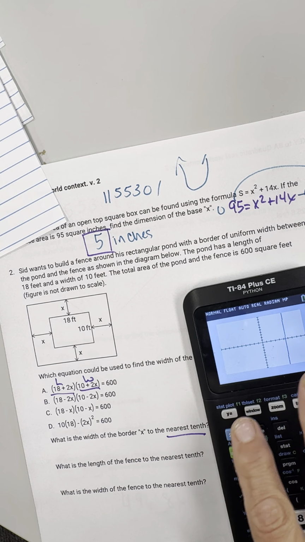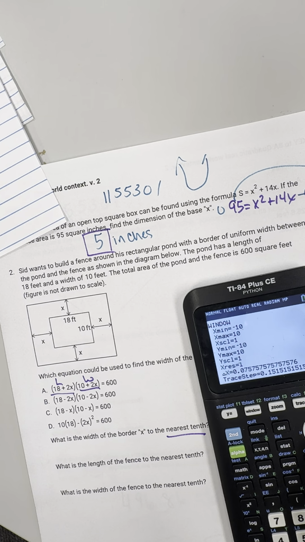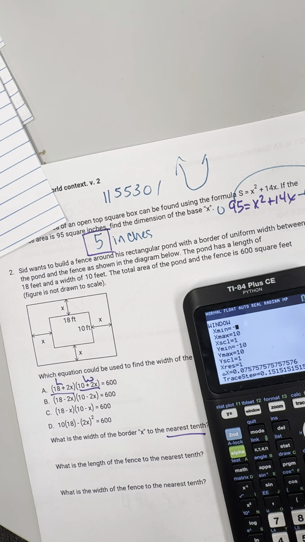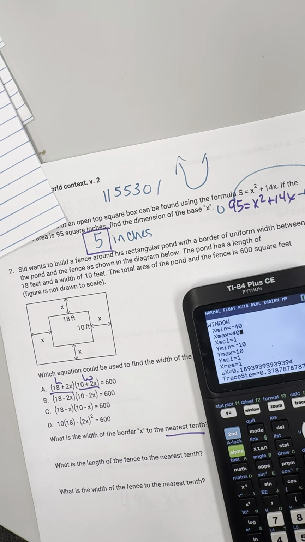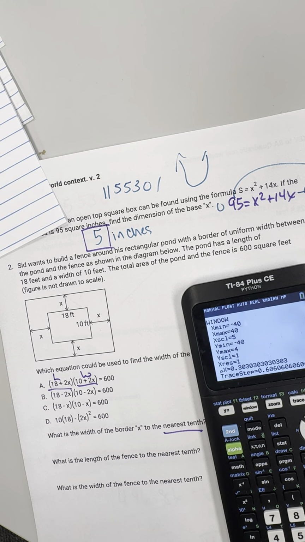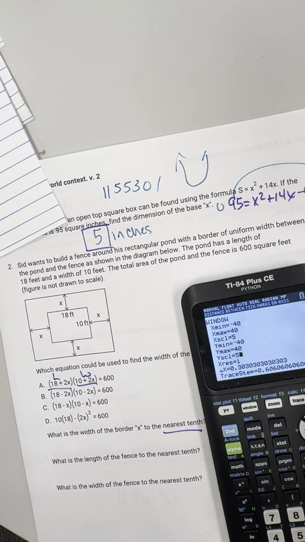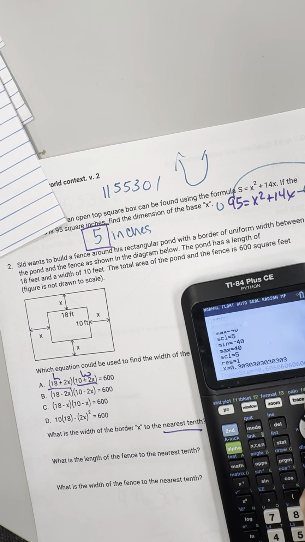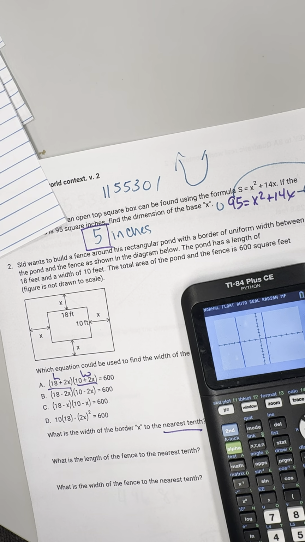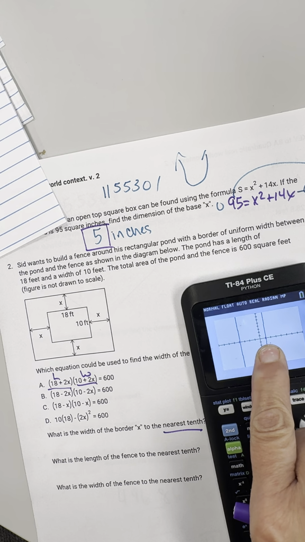You can change your window so that you see more of the x, so negative 40 to positive 40, and then I'm going to change my scale to 5, so I'm not looking at 40 tick marks. Negative 40 and positive 40, and again 5, just picking a random number, and there I have a negative and a positive solution. So I'm only looking for that positive solution.